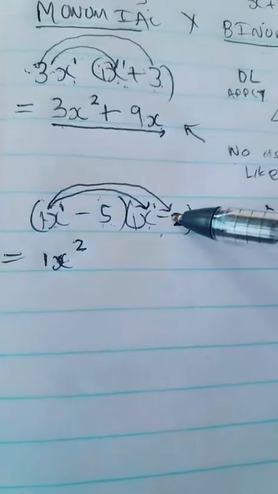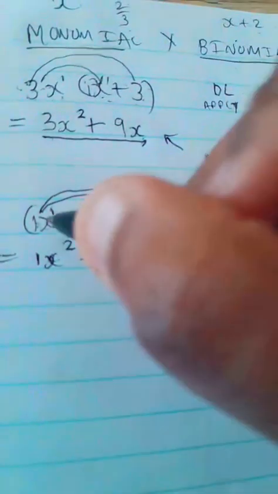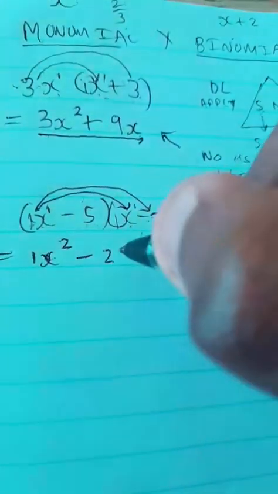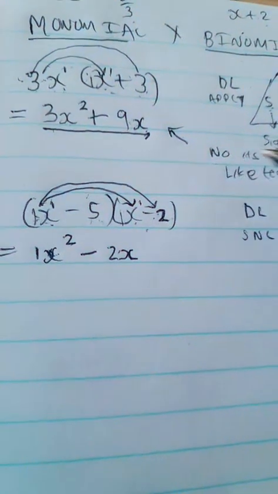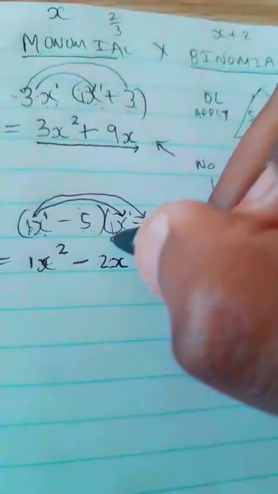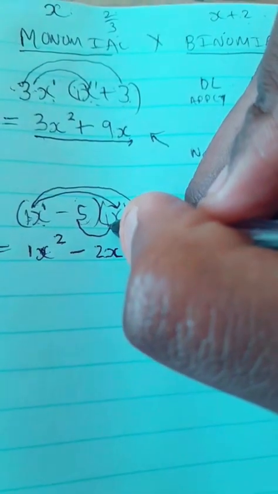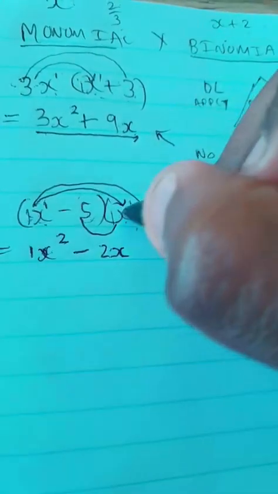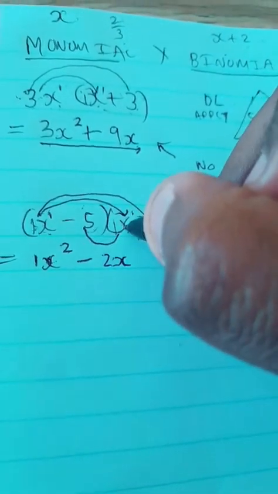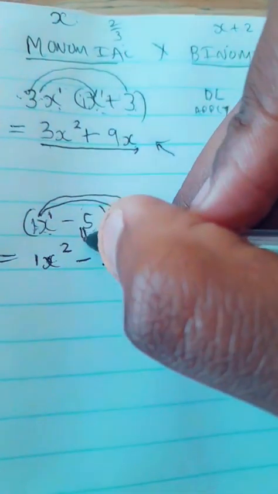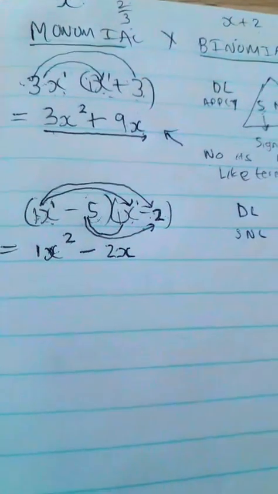1x times negative 2. Sign: positive times a negative is negative. 1 times 2 is 2. The x next door, because it's the only x, is combined with the negative 2. After distributing the x to both terms in the other bracket, we take the negative 5. We start distributing it to the x first. We take the negative 5 again and distribute it to the negative 2.